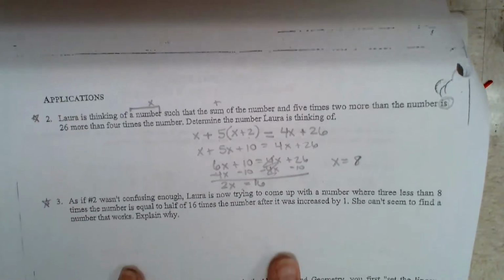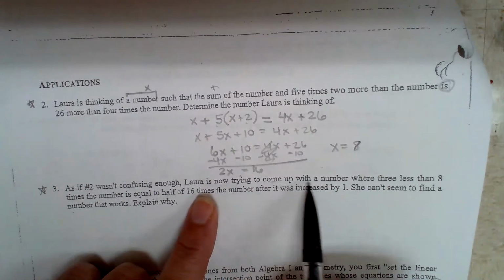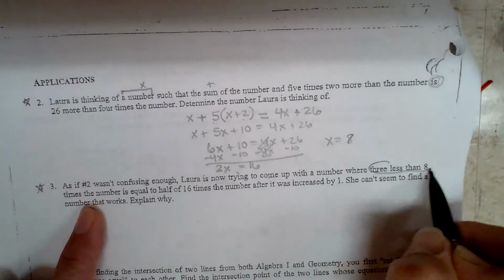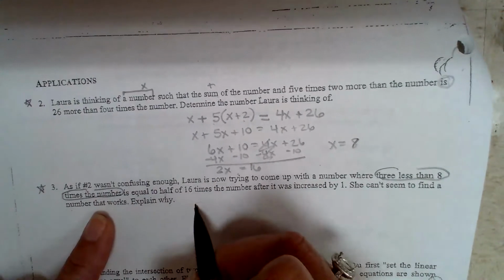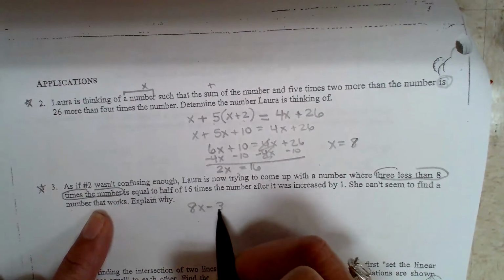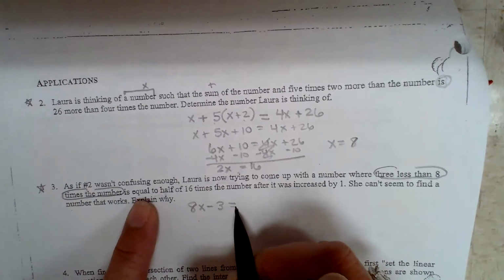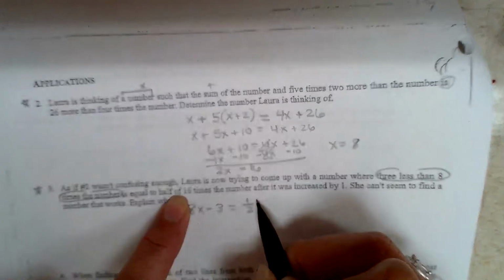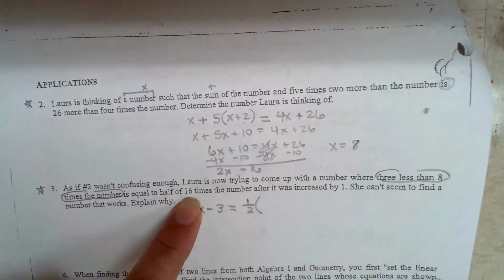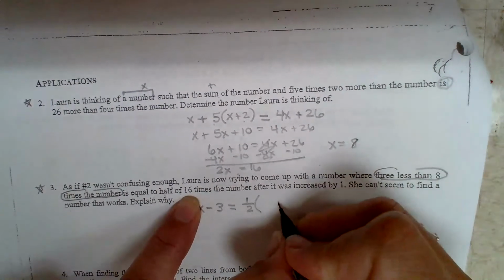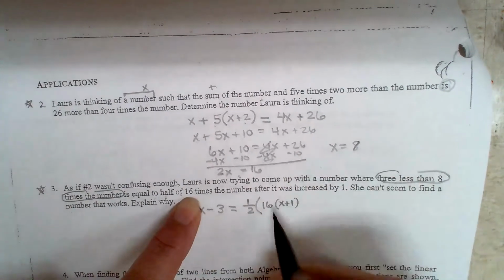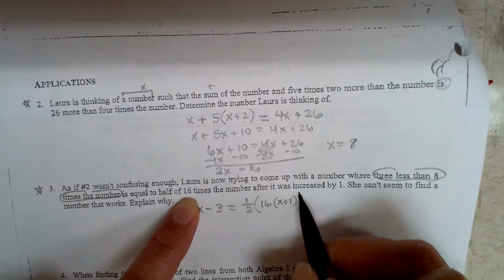Okay, 3, similar type of problem. Laura is now trying to come up with a number where 3 less than 8 times the number. You'd take 8 times the number first, and 3 less than that, is equal to half of, in math, of means multiplication, so half of 16 times the number after it was increased by 1. So here's the number being increased by 1, 16 times it after that increase of 1.